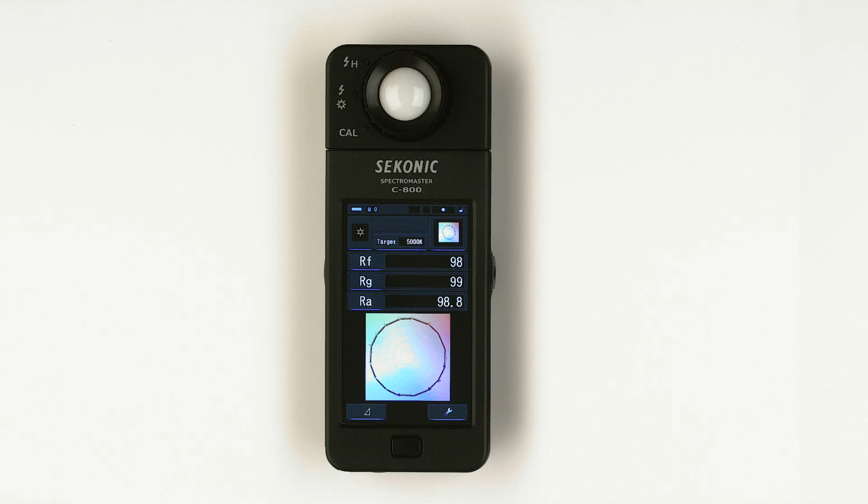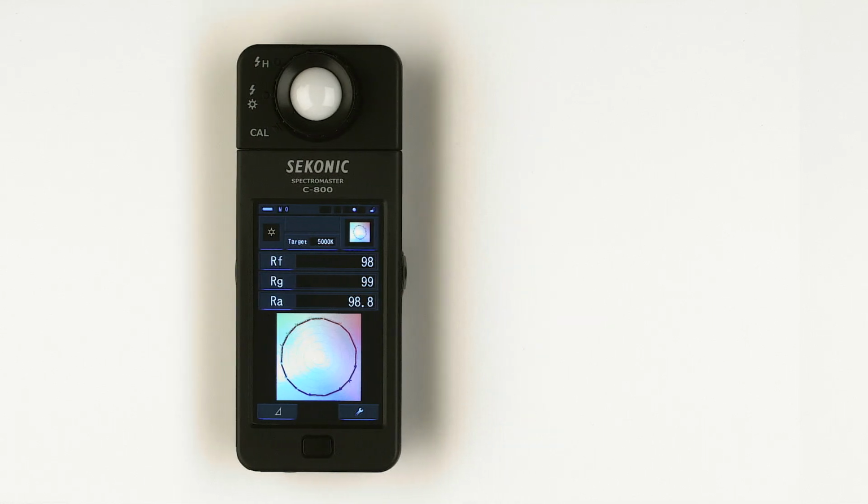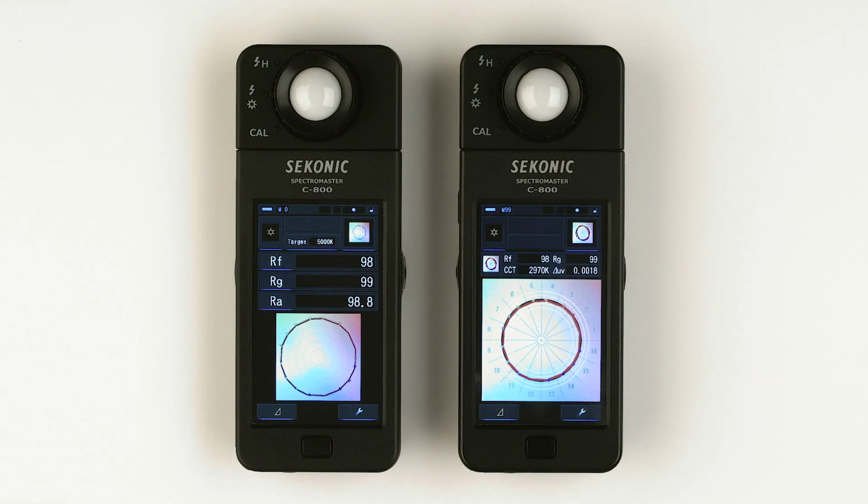Now, let's look at TM-30, Technical Memorandum 30. You will always see it with a dash and a number after it, for example TM-30-18, to specify what version is being used. Before we get started, if your screen looks like this, and not like this, then you need to update your C-800 firmware. It means you are using TM-30-15 and not TM-30-18. To discuss TM-30, we are going to compare it to CRI as objectively as possible.